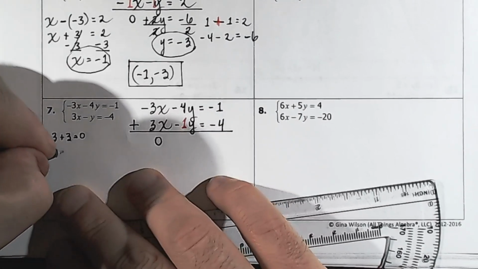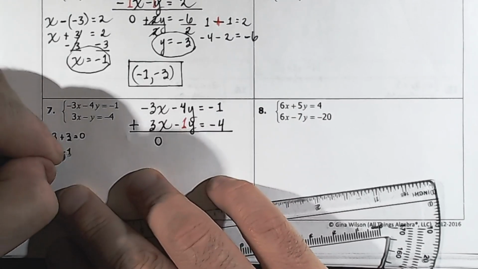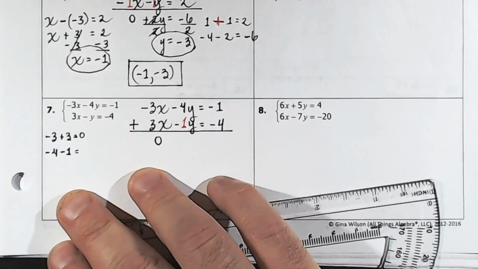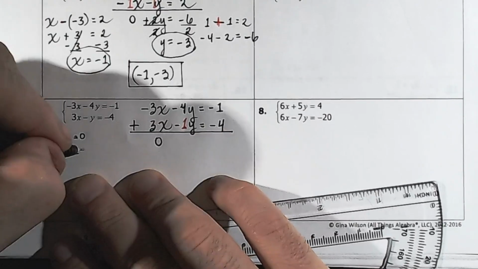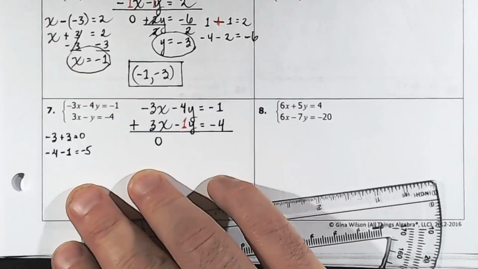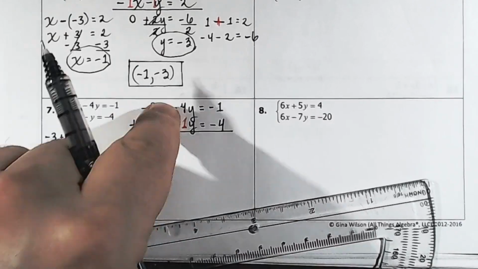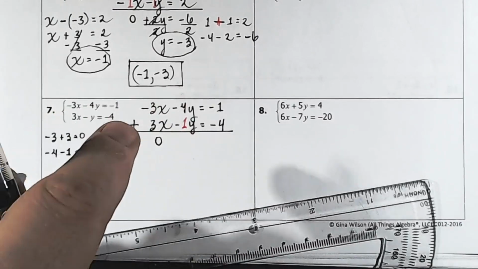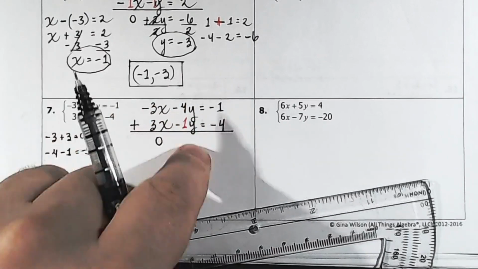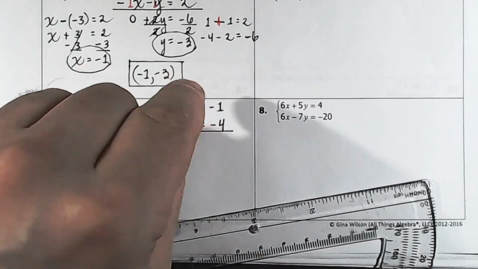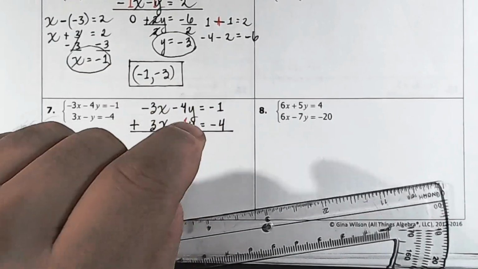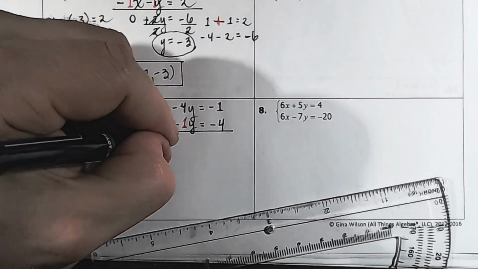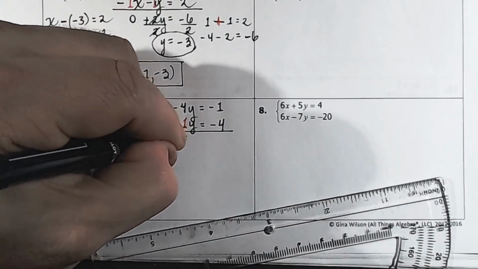So we just say negative 4 minus 1. Well, that's negative 5. So if negative 4 minus 1 is negative 5, then negative 4y plus negative 1y is the same thing as saying negative 4y minus 1y, and that gives us negative 5y.